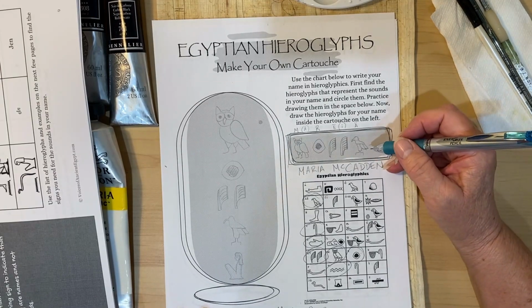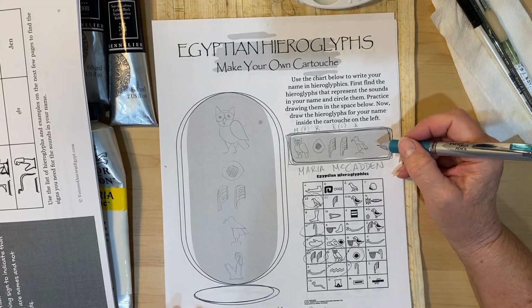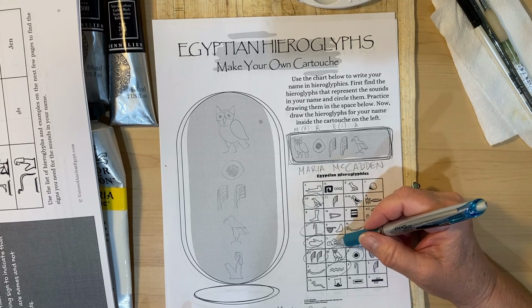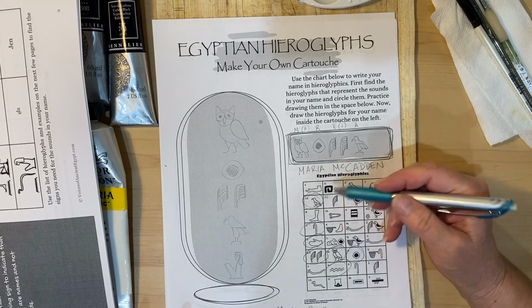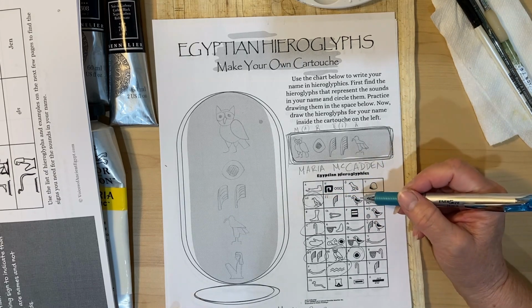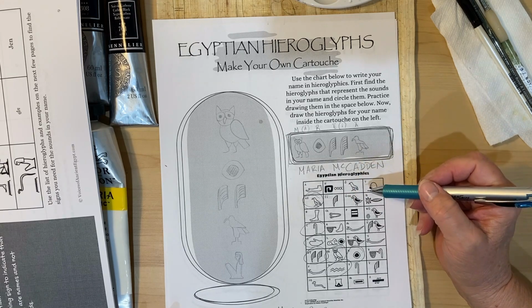When trying to figure out your name in hieroglyphics, a couple of important things to remember. There was really no L, so we see a couple of hieroglyphics standing in for the letter L. And also there were really no hieroglyphs for vowel sounds. So in some cases we need to eliminate those vowel sounds from your name.